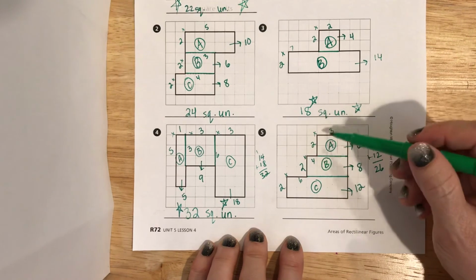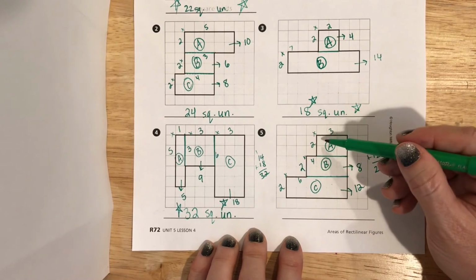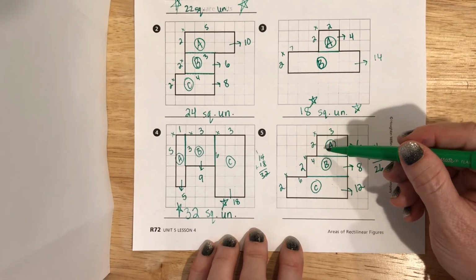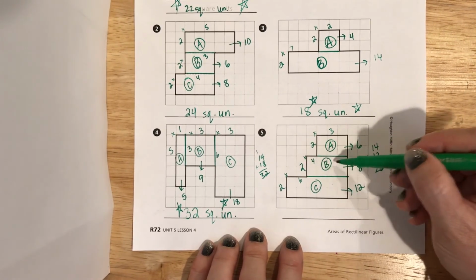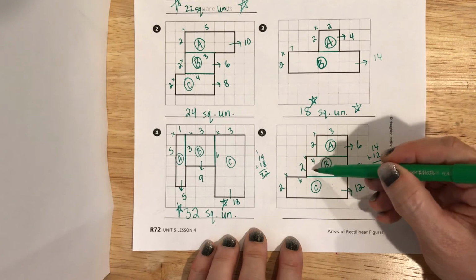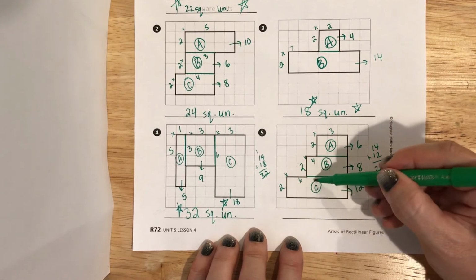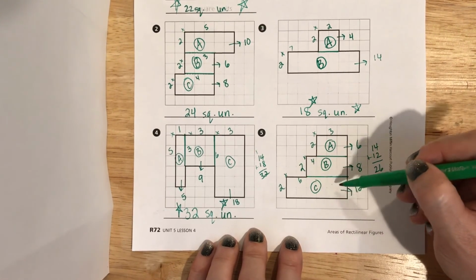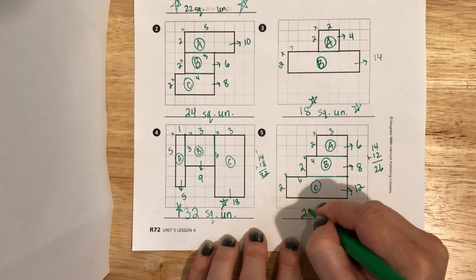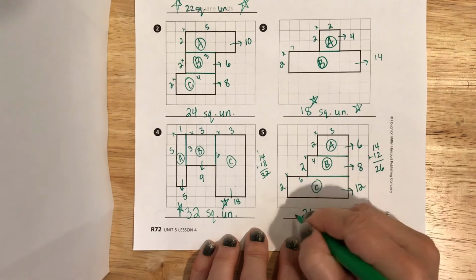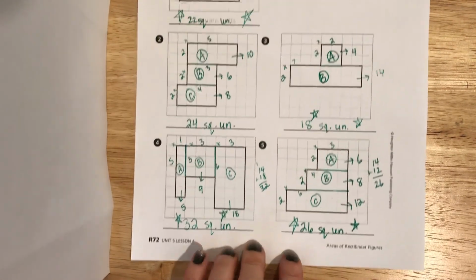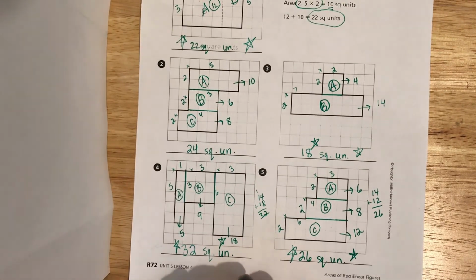So let's double check by counting. 1, 2, 3, 4, 5, 6, 7, 8, 9, 10, 11, 12, 13, 14, 15, 16, 17, 18, 19, 20, 21, 22, 23, 24, 25, 26. Yay! 26 square units.